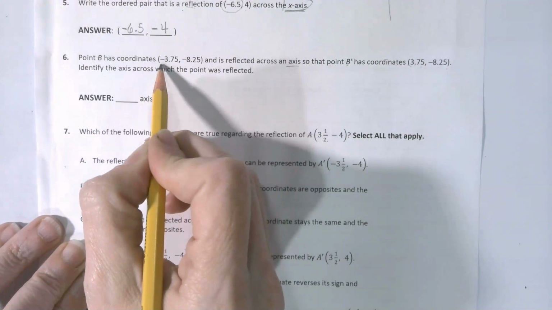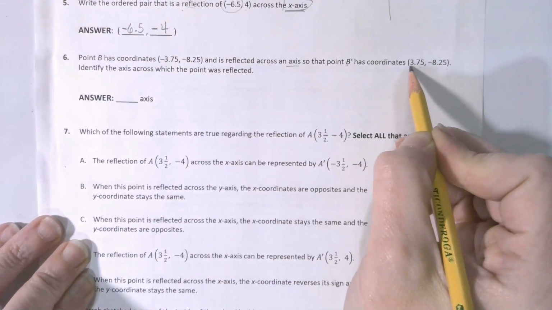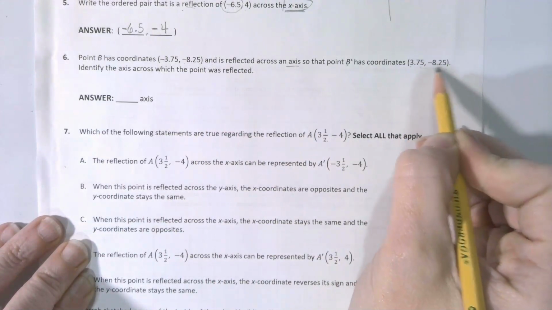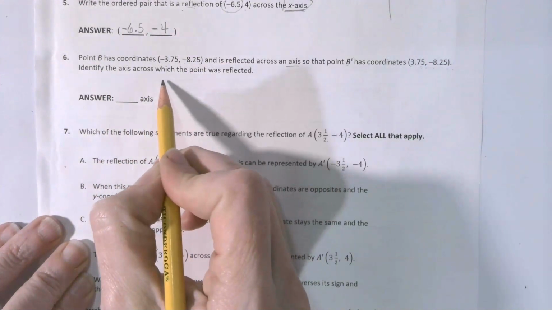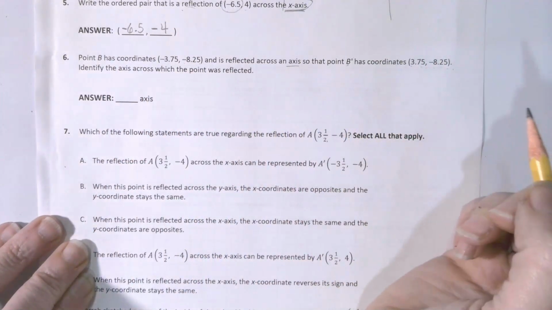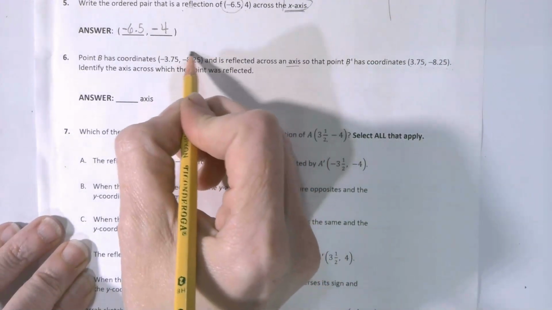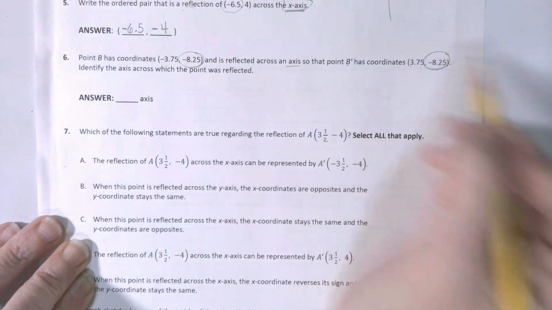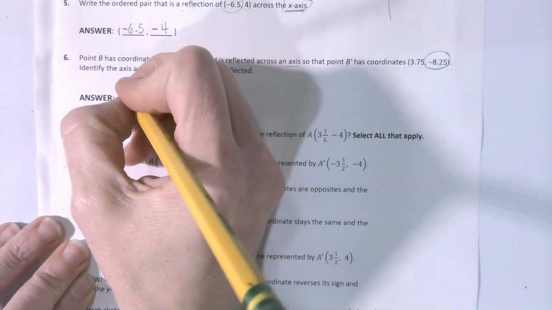So we had originally -3.75, -8.25. Now we have +3.75, -8.25. Identify the axis across which the point was reflected. Well, which coordinate stayed the same? The y-coordinate stayed the same. So that is the axis of reflection.